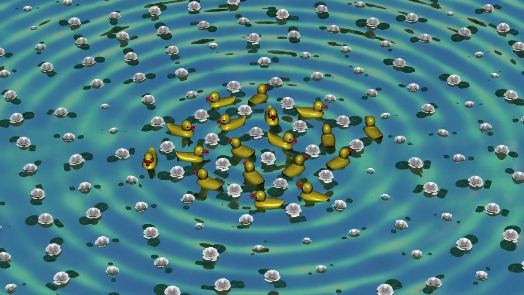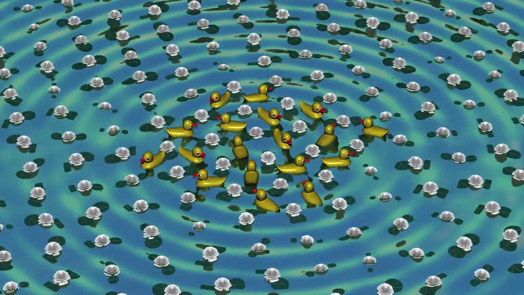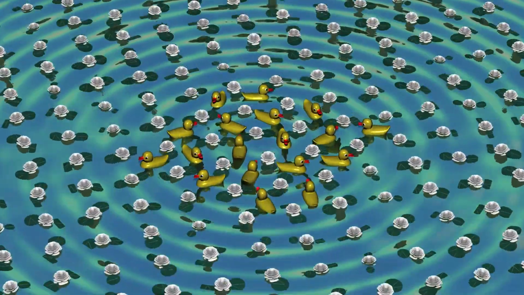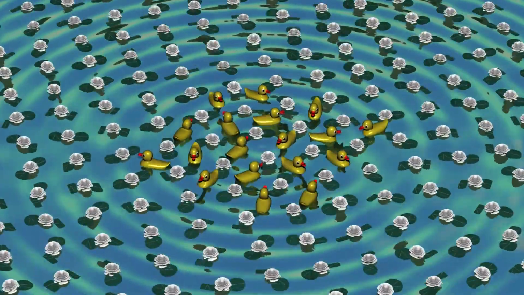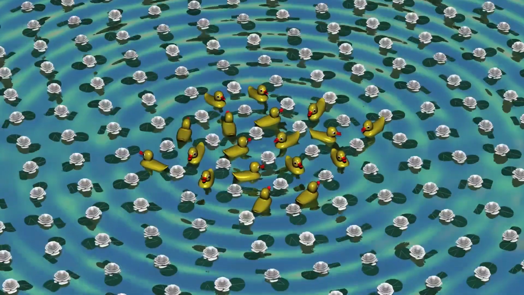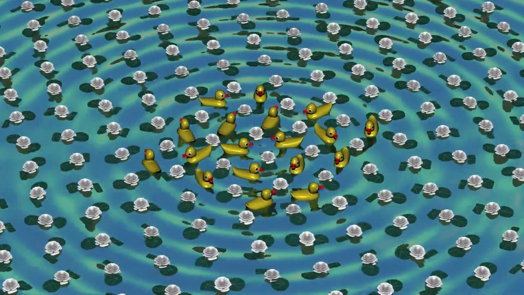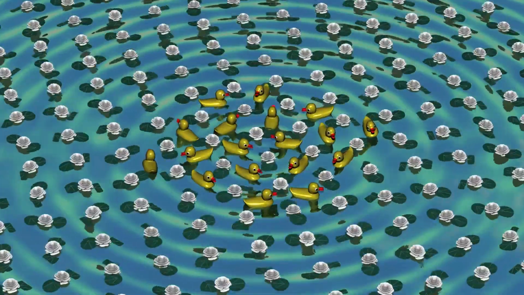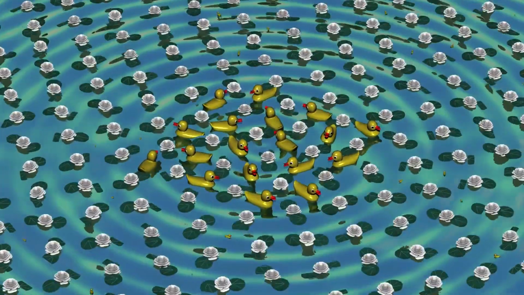See the ducks eating the water lilies. When there are only a few ducks, then they eat only a few lilies. The water lily population, therefore, grows rapidly. When there are a few ducks and many water lilies, the ducks are well fed and their number increases.